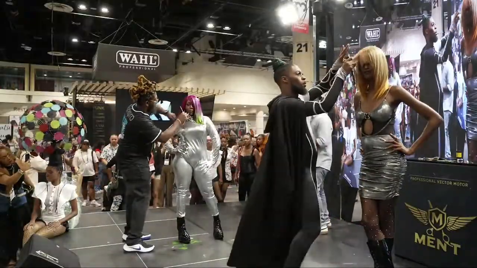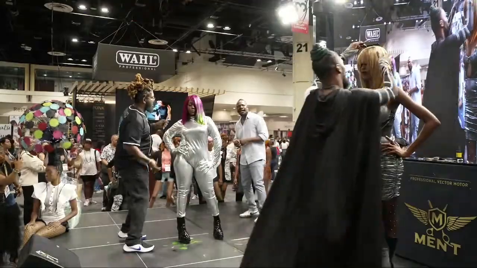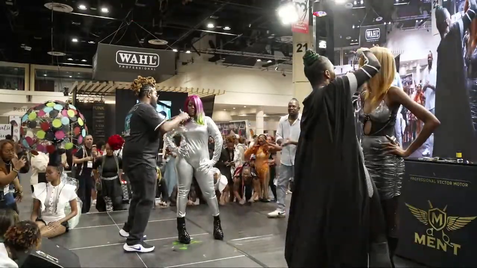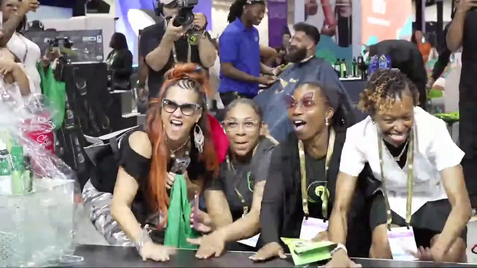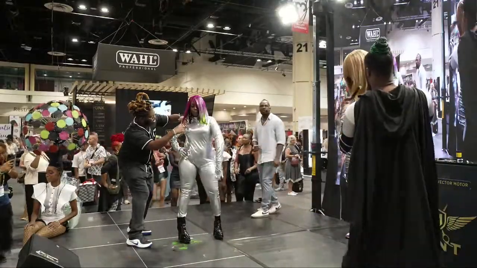Precision hair cutting done in a short record time. Ashton is making light work of this bob. Yes, he is. Let's go.